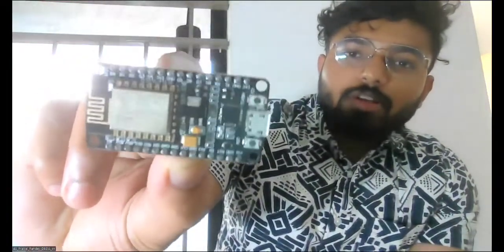ESP8266. ESP8266 is used for connecting local devices or Arduino or our project to the cloud or internet. There are so many things in here, but I'm again not going into detail. So that's it. ESP8266 connects us to the internet.